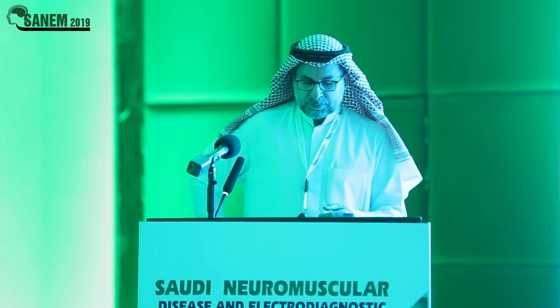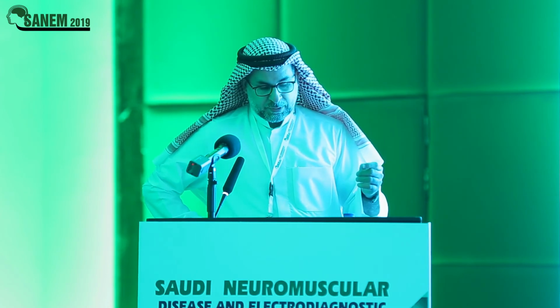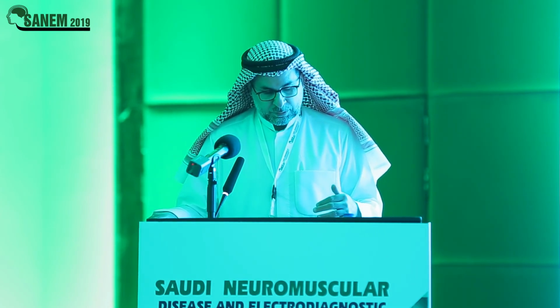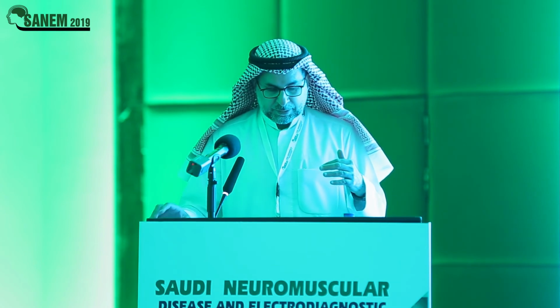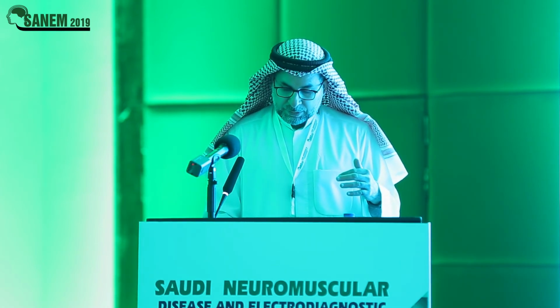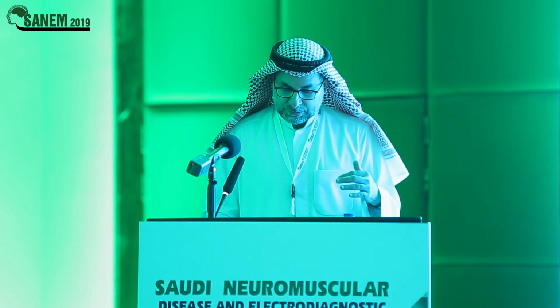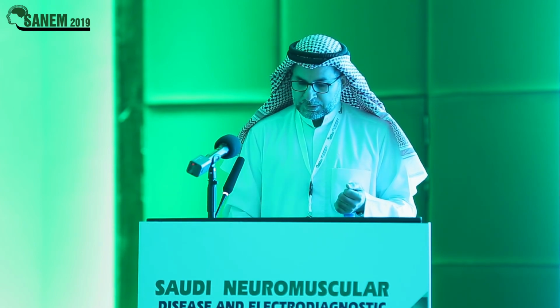Again, this is the anatomy of the lumbosacral plexus. The upper one is the lumbar plexus, and the lower one is the sacral plexus. So we design our electrodiagnostic studies. We look for evidence of axonal loss, like low SNAP or CMAP amplitudes with mild slowing of conduction velocity, and neurogenic changes on needle EMG.